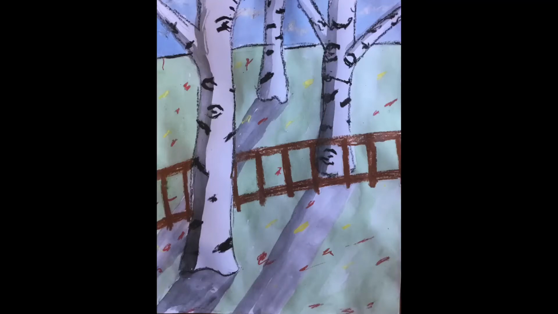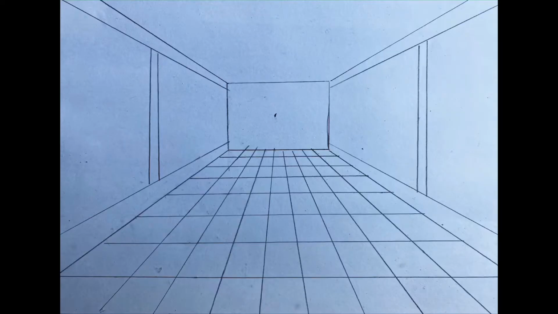Today we're going to make some birch trees in the fall kind of pictures. They show foreground, middle ground, background, and they also use overlap. We'll talk about that in a second. What do I mean when I say foreground, middle ground, background?